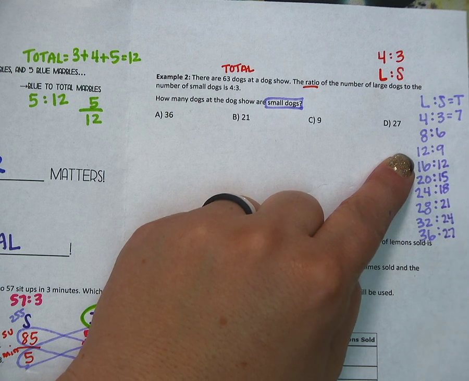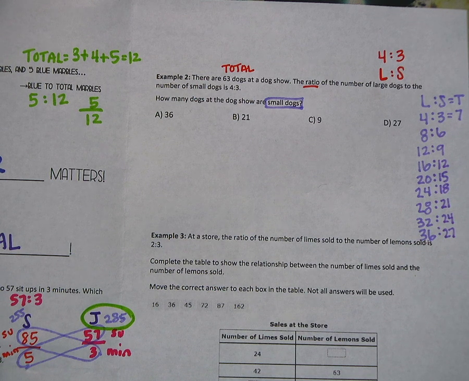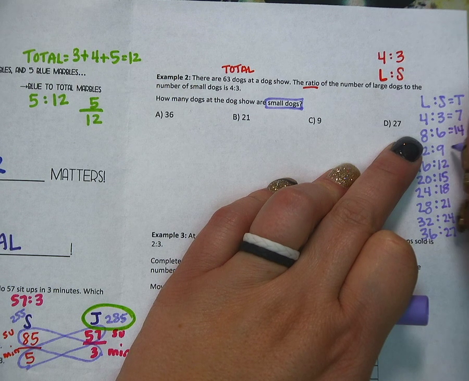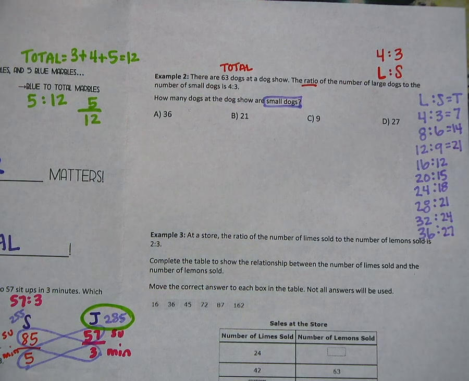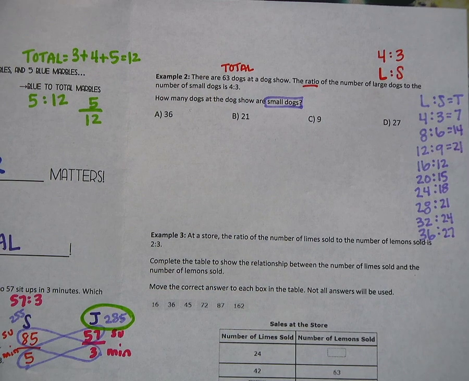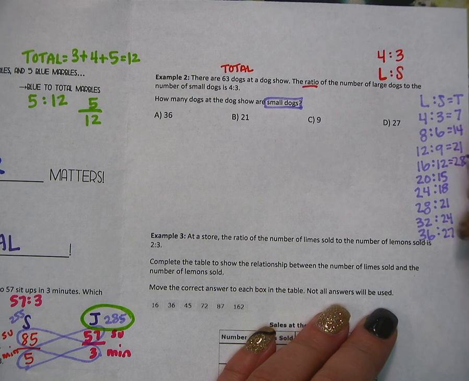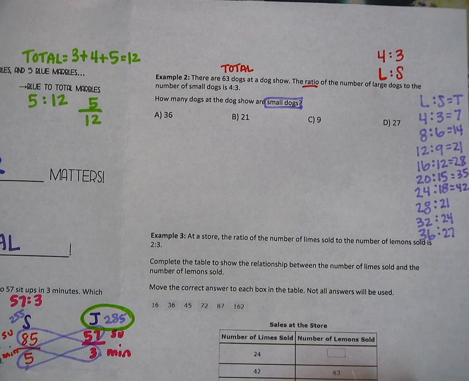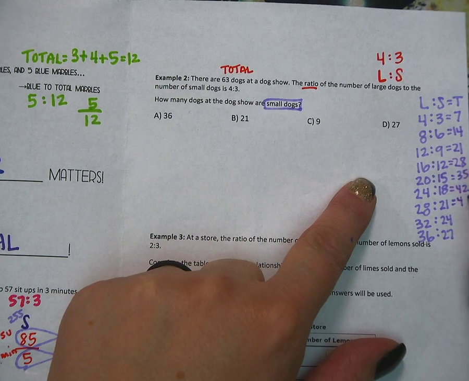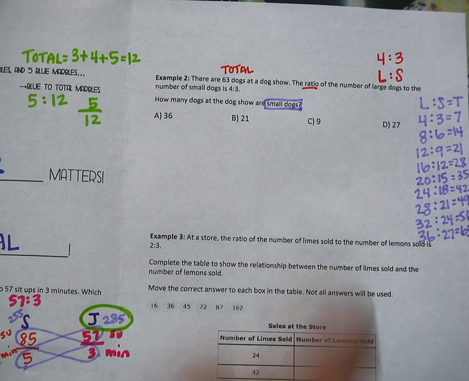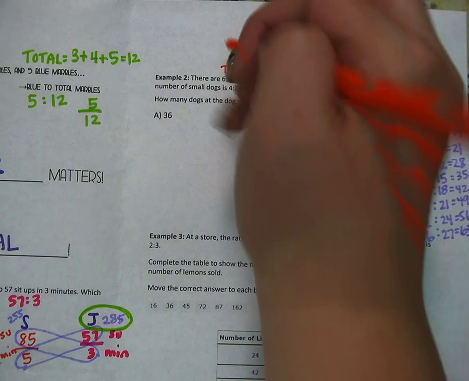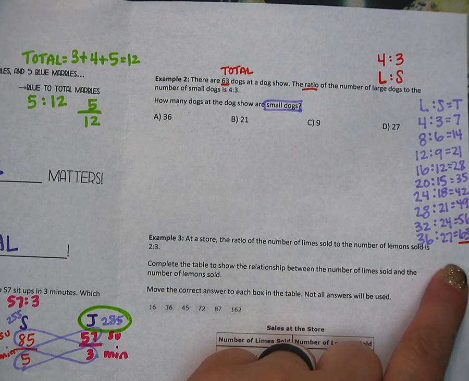24, 27. And remember, how did we find our total? Well, we added them together. So 8 plus 6 is 14. 9 and 12 make 21. And notice this is also just skip counting by 7s. 7, 14, 21, 28, 35, 42, 49, 56, 63.